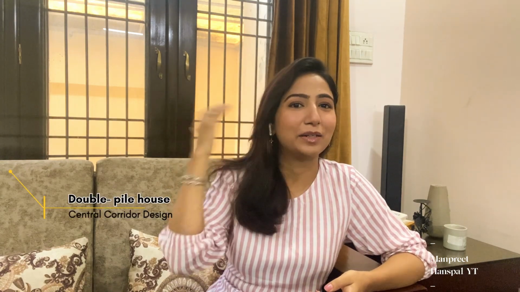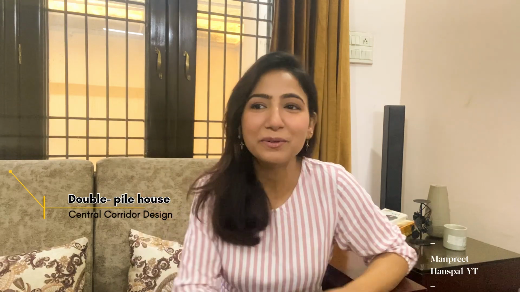Secondly, when we are talking about environmental design, we cannot ignore double pile houses. So what are double pile houses? No, they don't have double floors. It's actually a design concept where you have a double row of rooms, with a corridor running between both of them, and rooms on both sides of the corridor. It's really good when you're looking for maximum air, ventilation and light in the house.